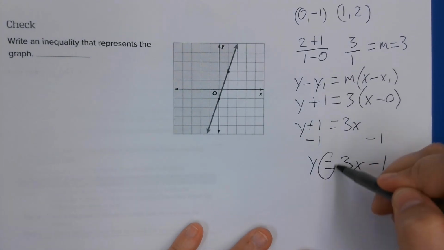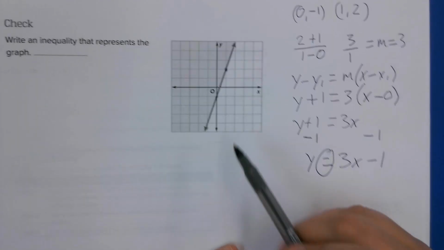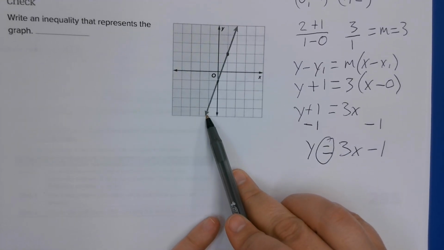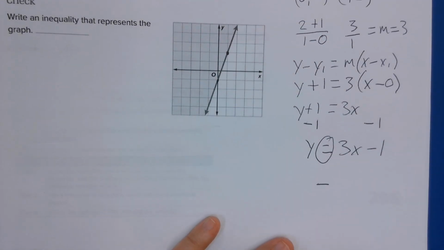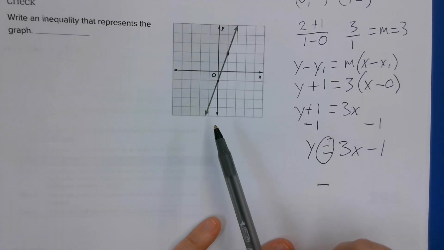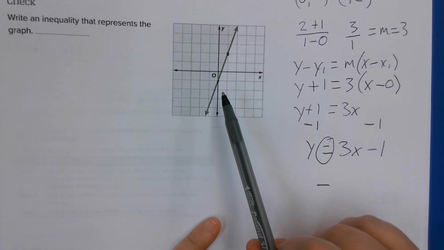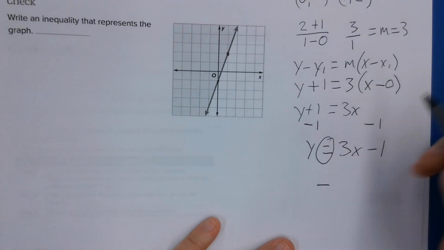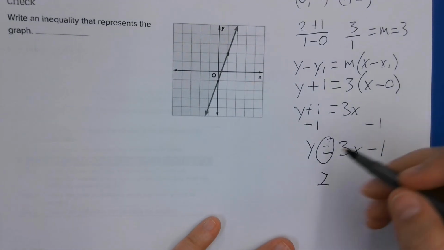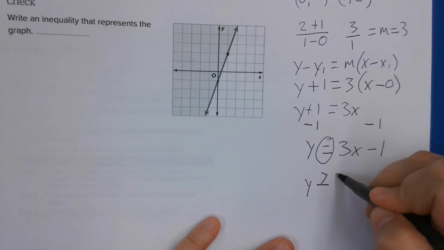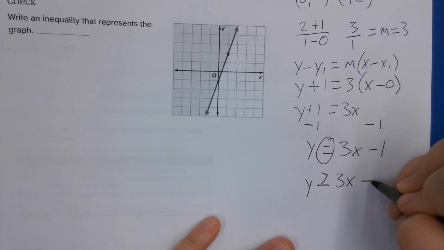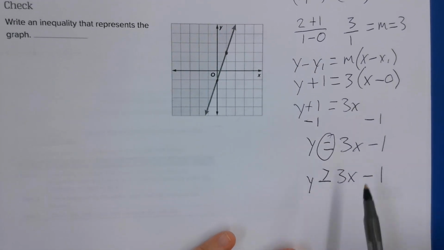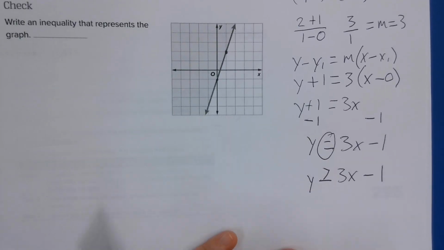There we go. Can't use my equal sign. It's a solid line, so I know I'm going to have an is equal to with it, but the answer lies above the line, so I'm going to have y is greater than or equal to, and then I'm going to rewrite y is greater than or equal to 3x minus 1. And there's the inequality that represents this graph.